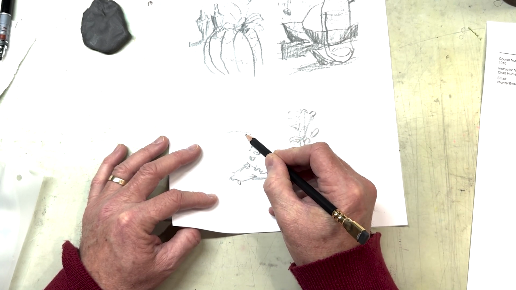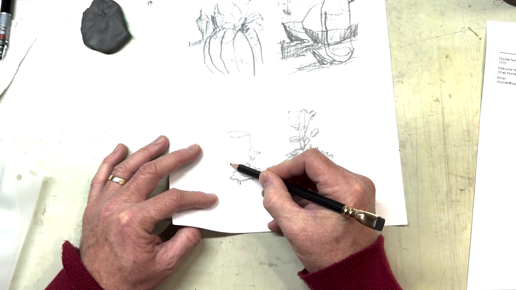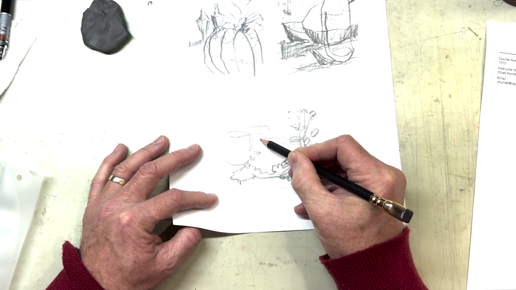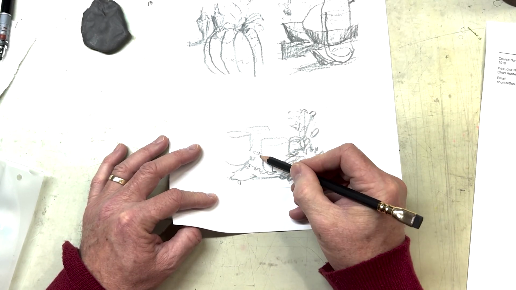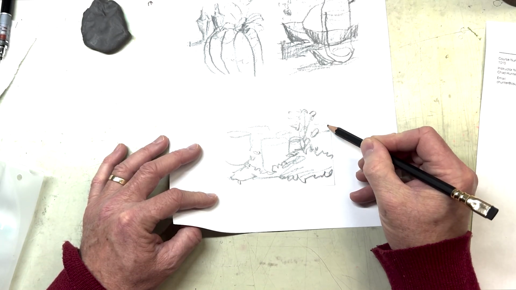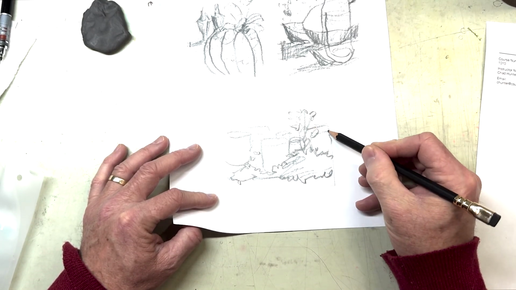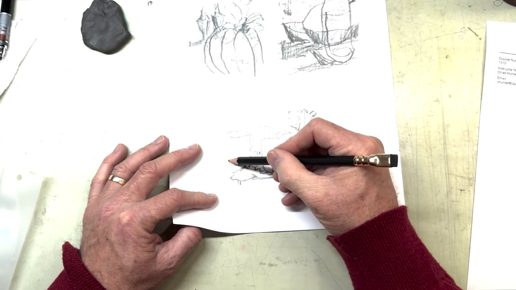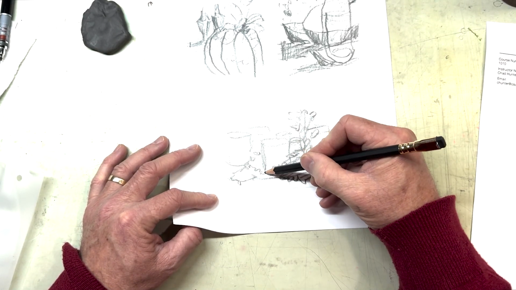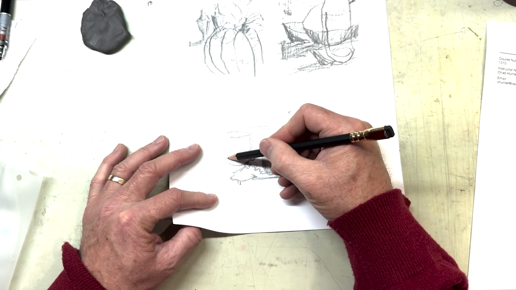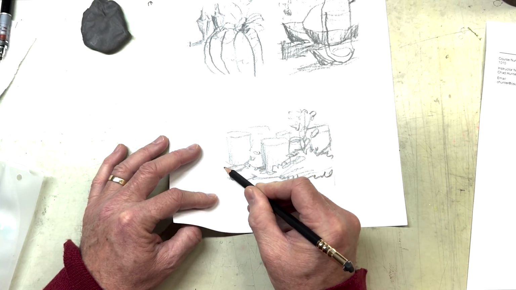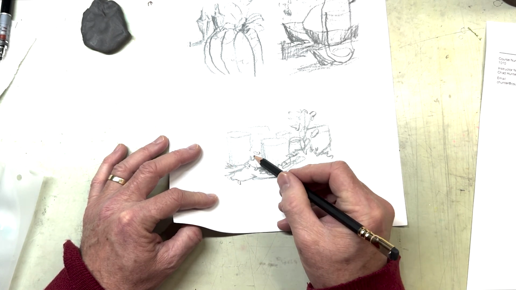Maybe I'll do some different paint buckets arranged, and I might put them behind my line drawing. So I'm not invading that, I'm preserving it.